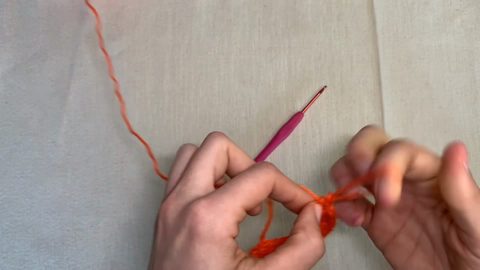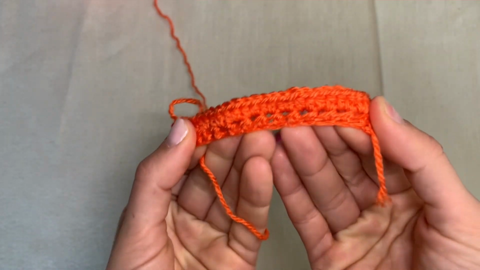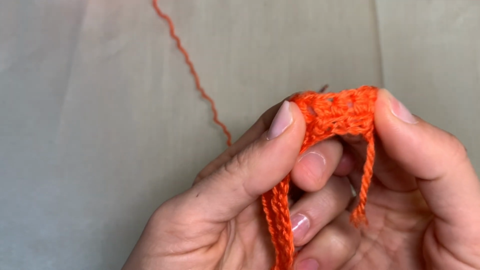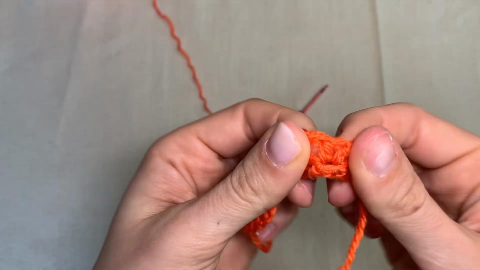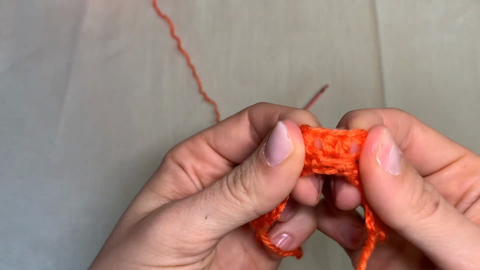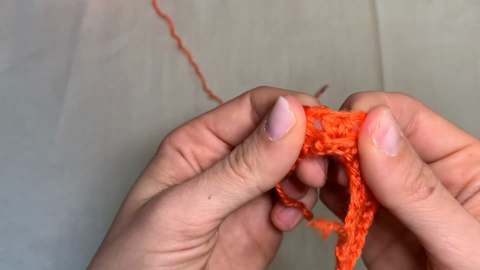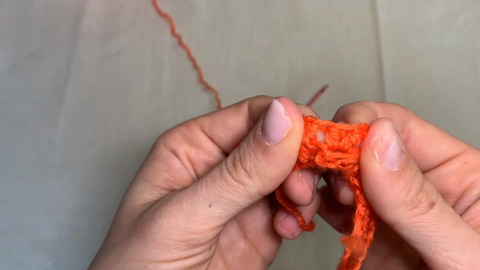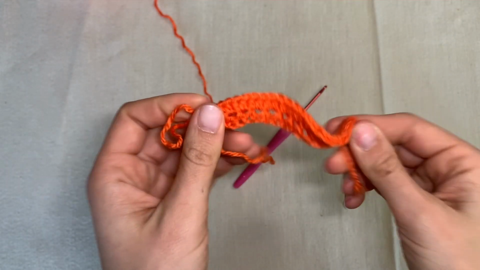So if you've done 10 half double crochets or half treble crochets in the UK at the beginning, now you should have 20 or more. It all depends on how many you did at the very beginning. Always remember, when you're doing increases, if you increase in every single stitch, it means you should have double the amount by the end of this round.